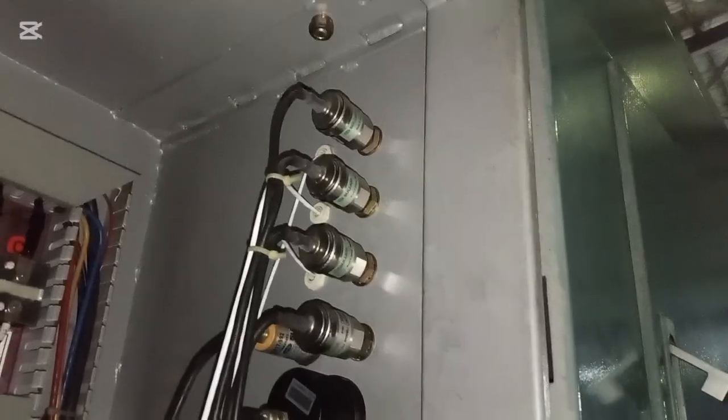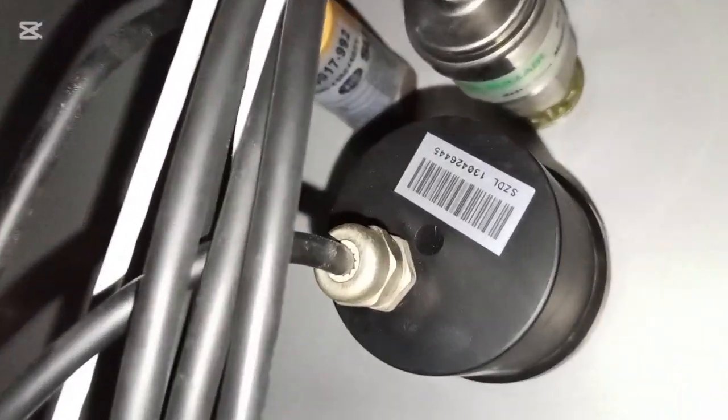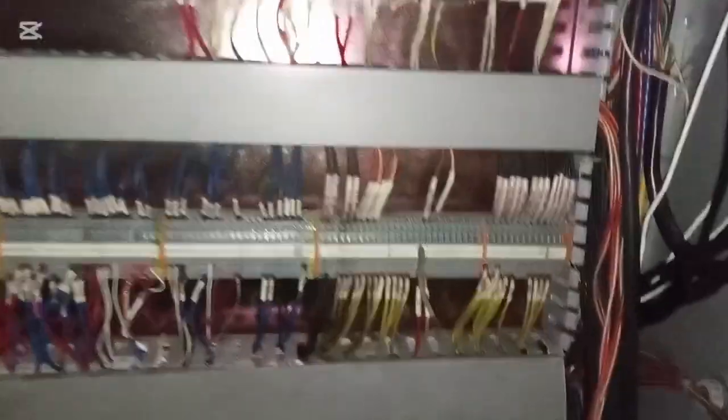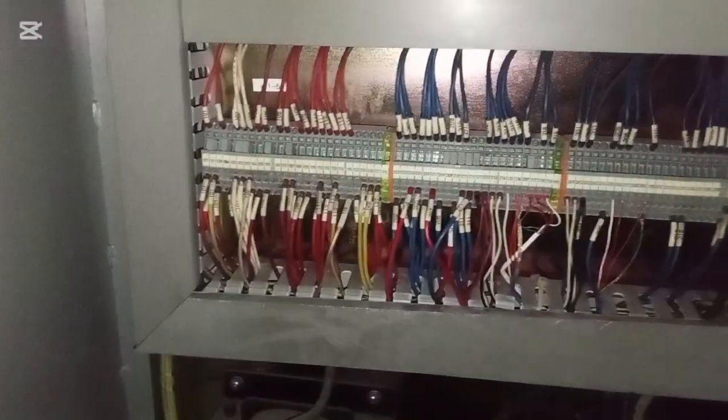This is the instrument panel, and here are the pressure transmitter, differential pressure transmitter, and oil pressure transmitter. The sensors are connected to the control panel, and they control the safety system of the compressor.